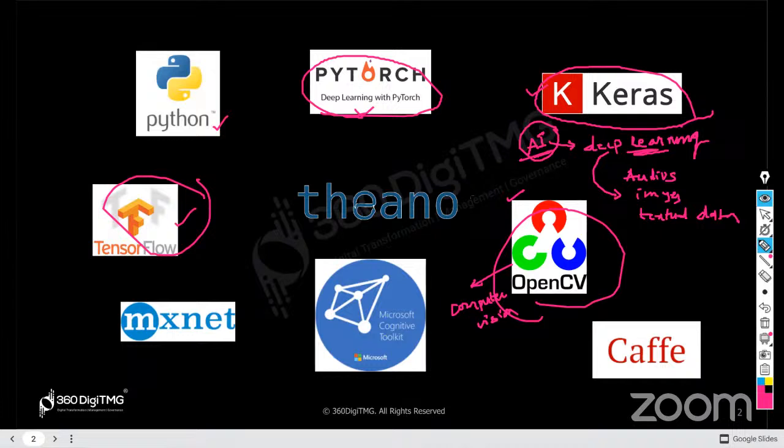In order to build artificial intelligence based applications, and they may be related to audio data, image data, video data, or textual data, anything it may be. Everything comes under deep learning concepts, out of which we have a lot of libraries, in which OpenCV handles image related data or applications, and CV stands for computer vision.